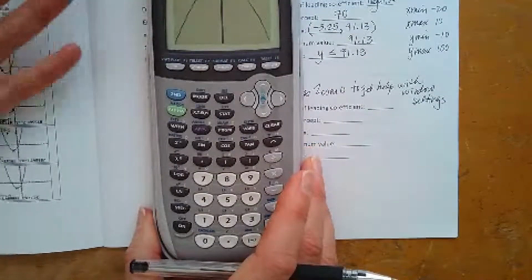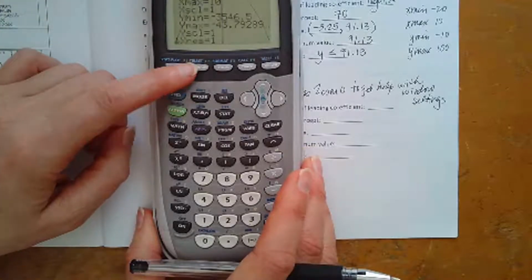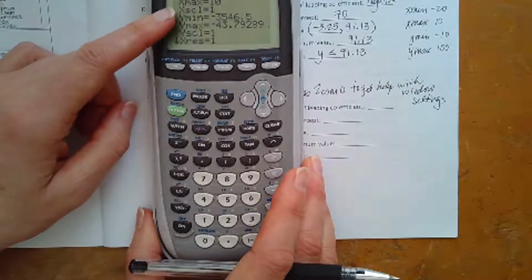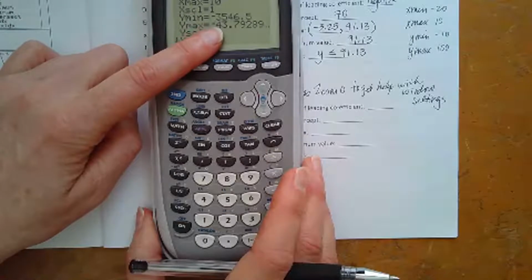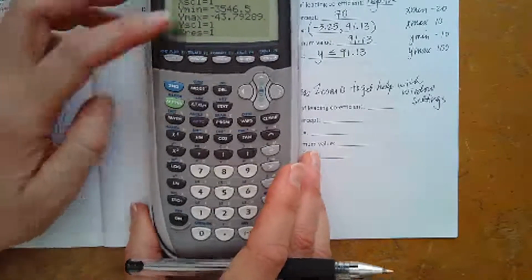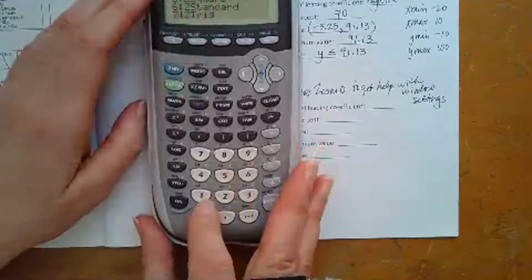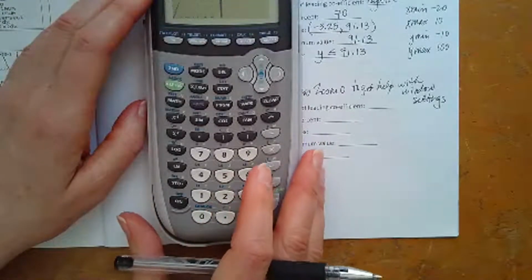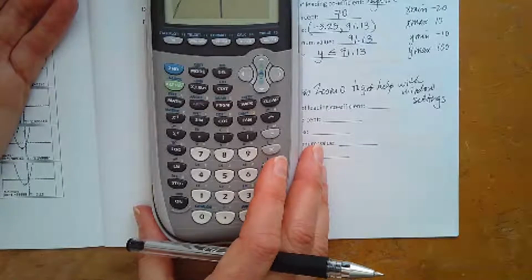Now, the window settings are going to be really weird when you look at them, but you can see how low this graph was. It was actually way down in the negatives. That's why we didn't see it the first time. So once again, a last-ditch, kind of a Hail Mary, is zoom 0. Then it'll always give you the graph to work with.